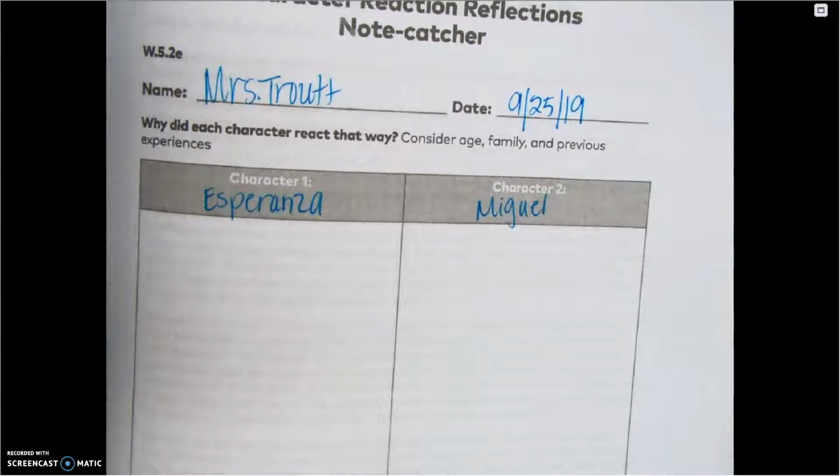Liz? Because Mama didn't want Hortensia or Esperanza to be worried. So under the Mama section, you're going to write down, she was in denial because she didn't want anyone to be worried. So you have to ask yourself, you have already written your proof paragraph. You have to ask yourself, why would they act like that?